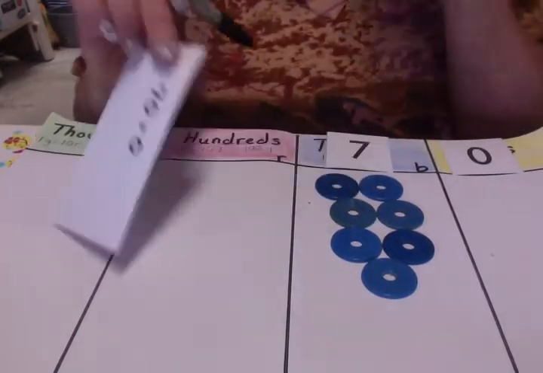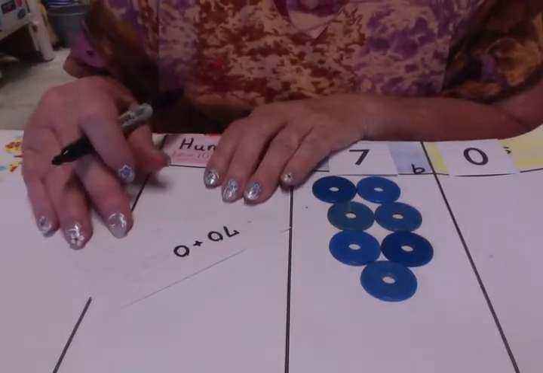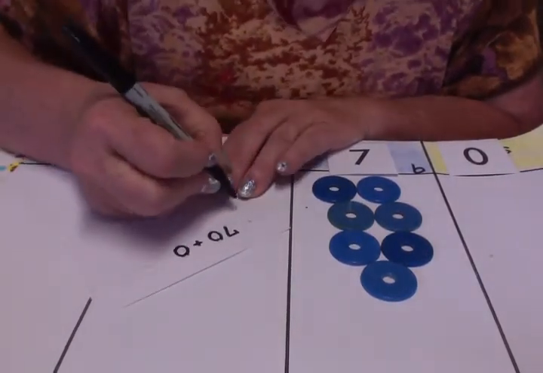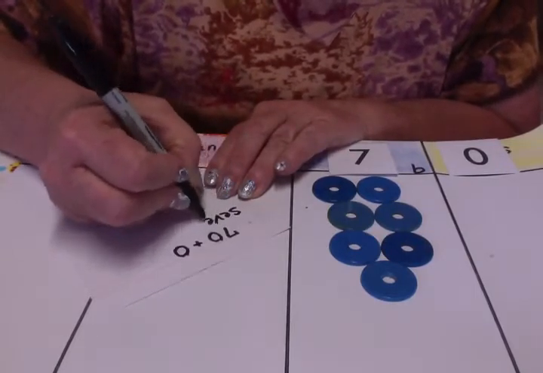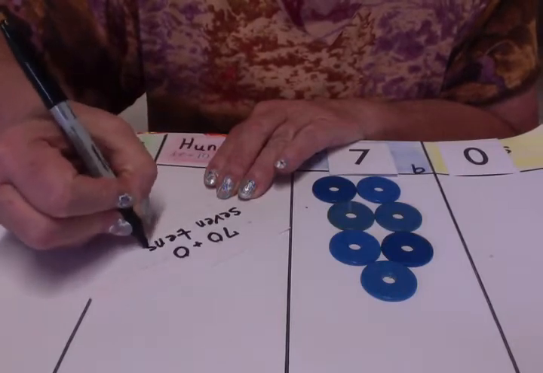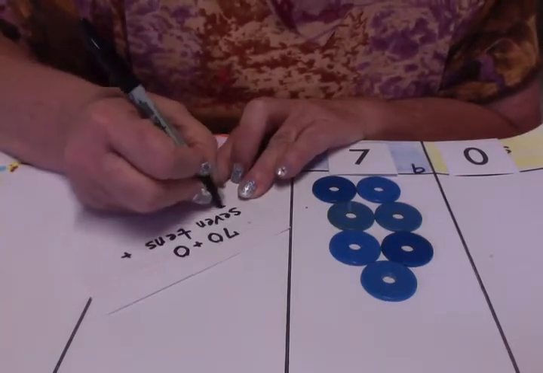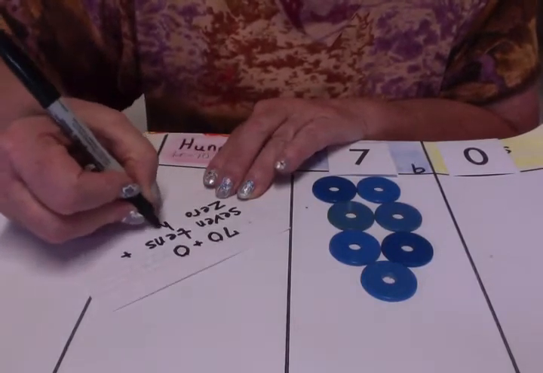And now I'm going to write it out in word form, and I have to remember that means everything has to be written out, so I have to write the 7 out. 7 tens plus 0 hundreds.